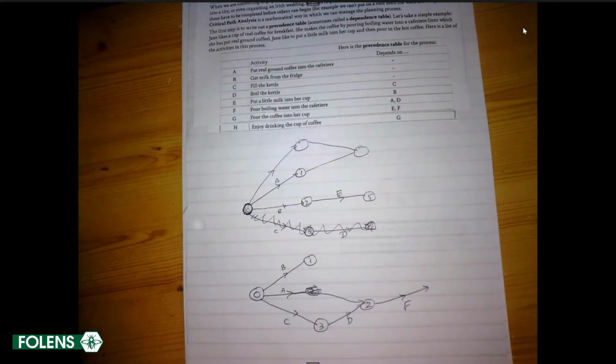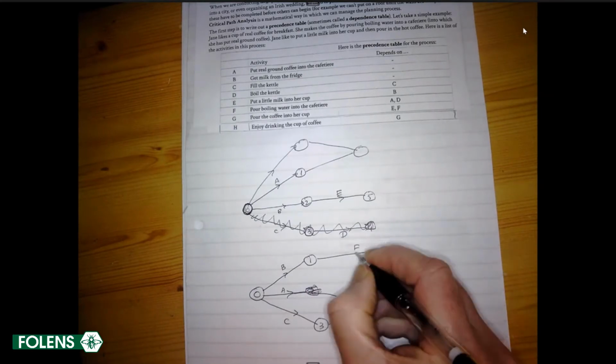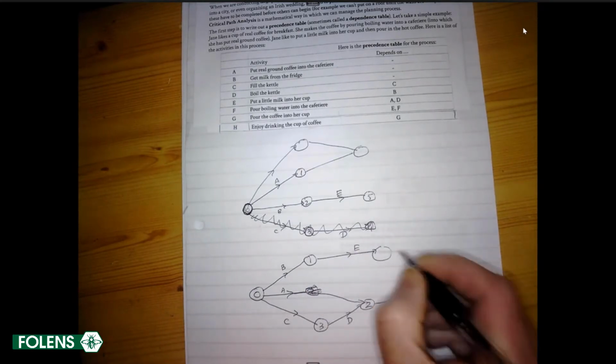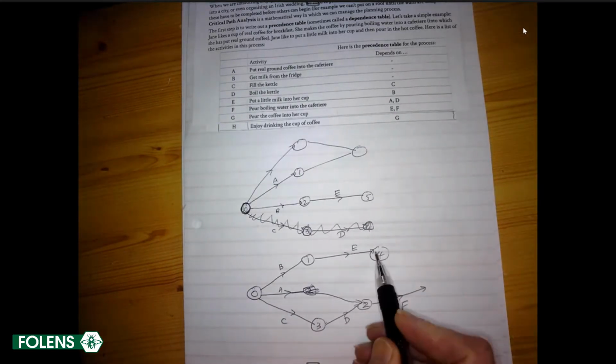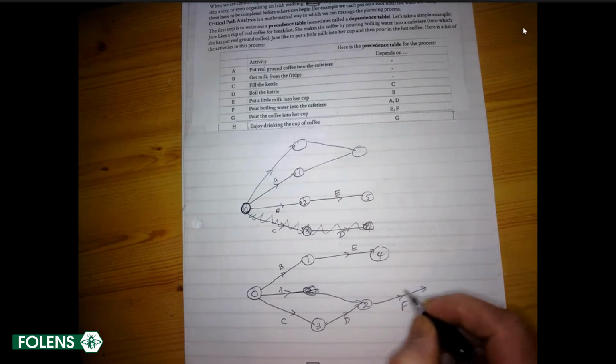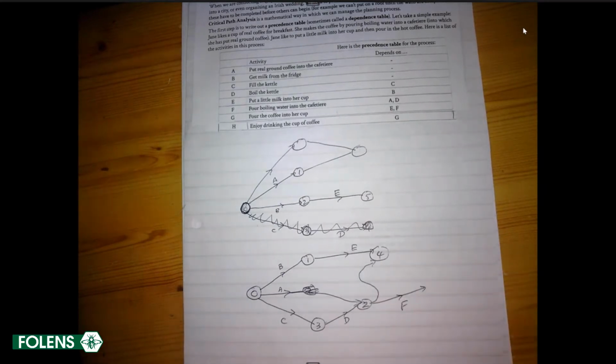And B then goes on to give us E. That's 4. And what happens next? E and F have to converge. So really, I want this F to go up there.